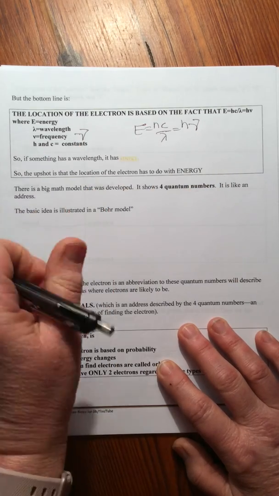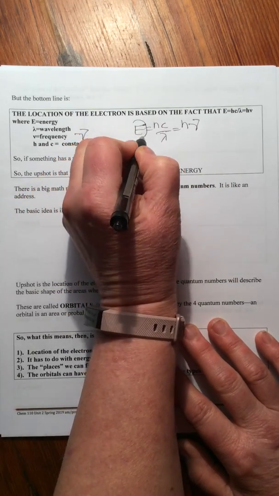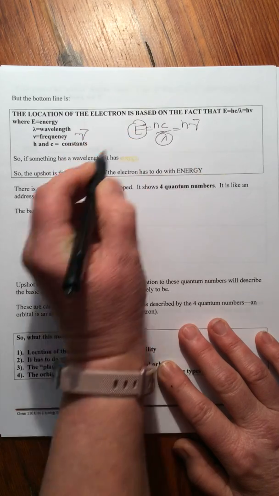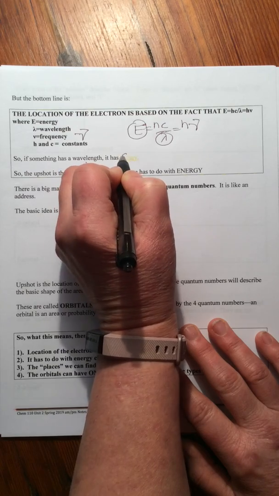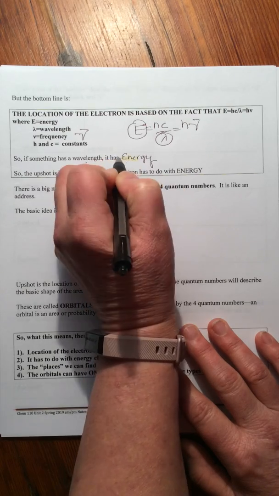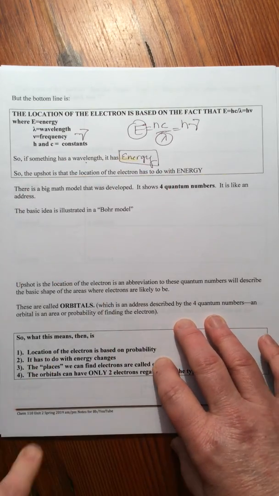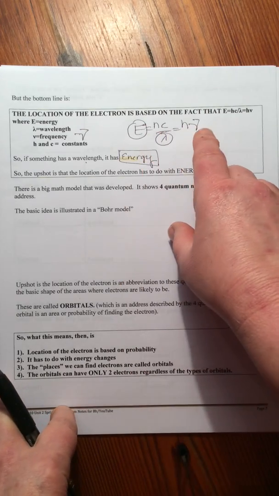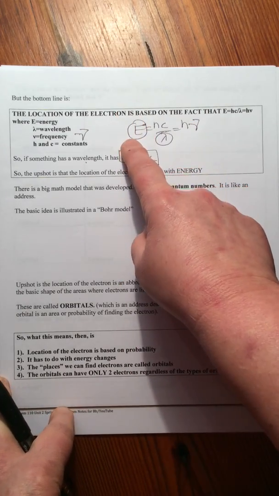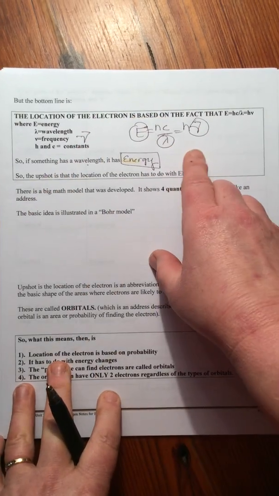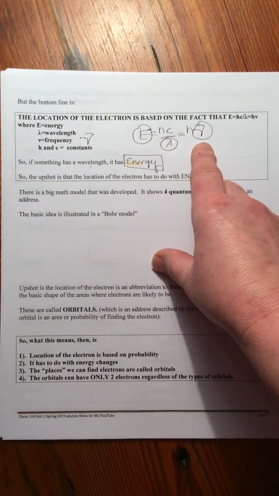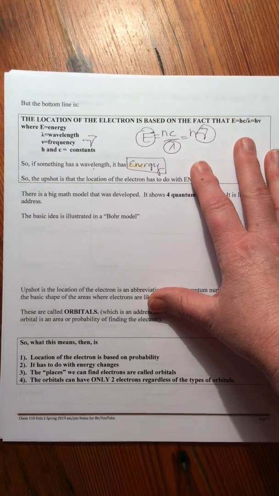And so what this means is that there's a relationship between energy and wavelength. If something has a wavelength, it has energy. So I'm going to rewrite this because this didn't come out in my notes very well. Okay? If something has a frequency, it's going to have energy. And we know this to be true, right? If you hear something really, really super loud, doesn't that have some energy?